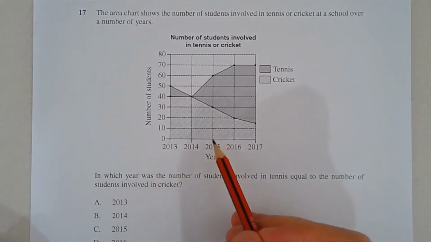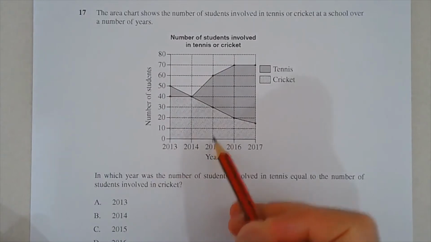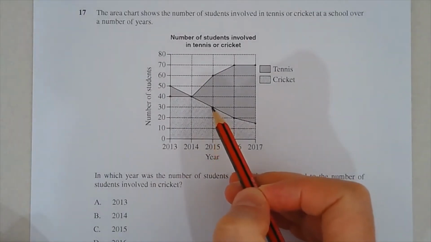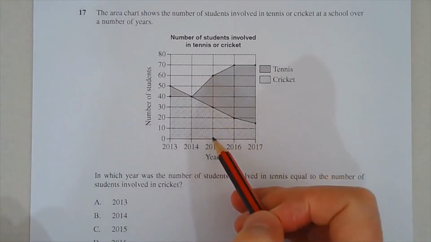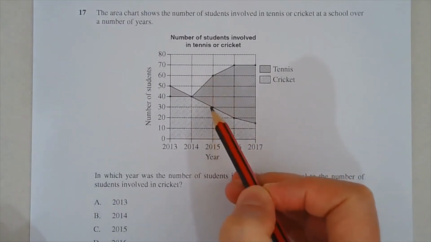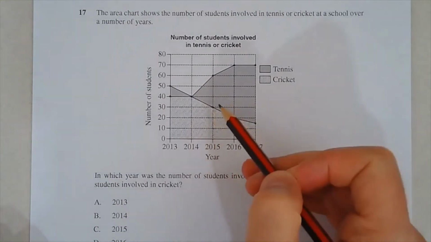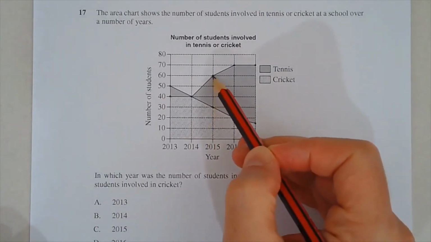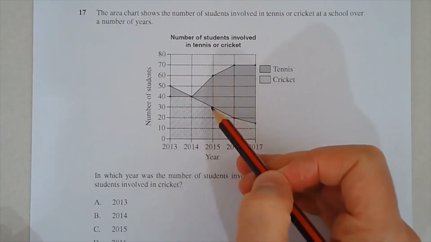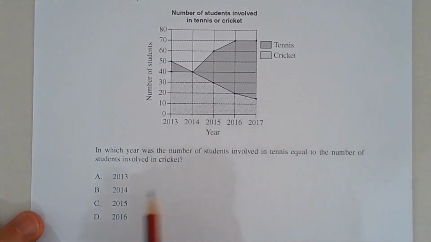What we're looking for is the distance from the x-axis to the first line equal to the distance from the first line to the second line. And that's going to happen at 2015. We have 30 students here for cricket, and counting from the line that represents cricket up to the line that represents tennis, there's another 30 students there. So the answer is option C, 2015.